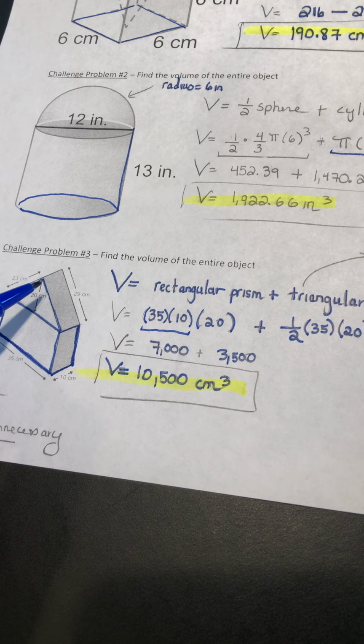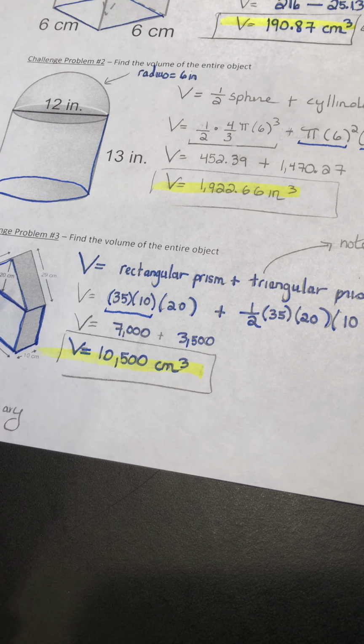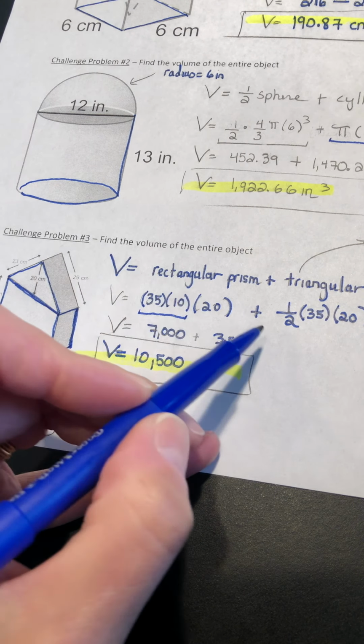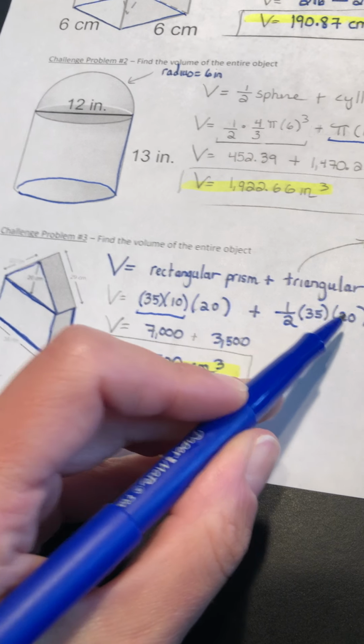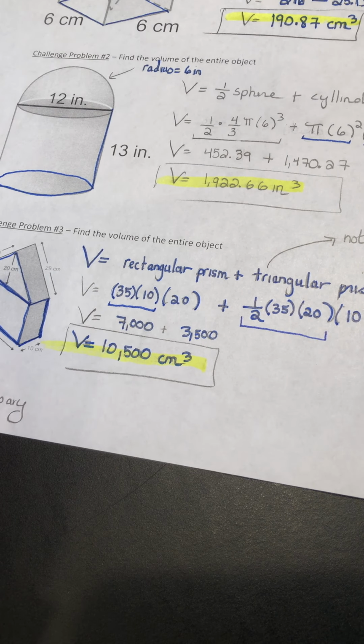So I'm going to take the area of the base, and the base in this case is a triangle. So it's going to be 1/2, and that's going to be 35, right? Because this is 35. So 1/2 times 35 times the height of 20. So 1/2 base times height. That's the area of the base of the shape. The base is a triangle.